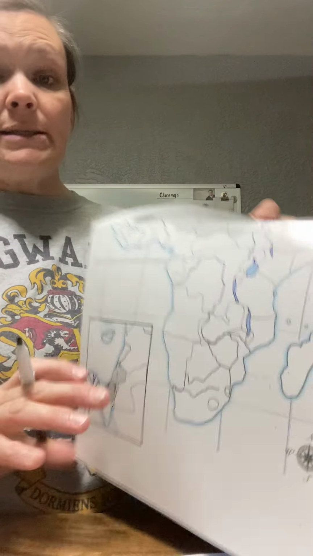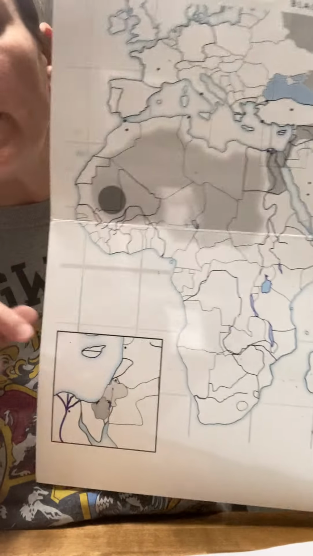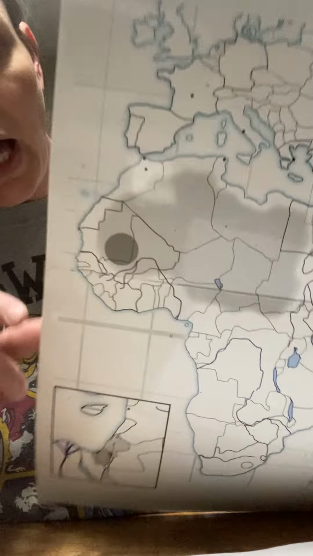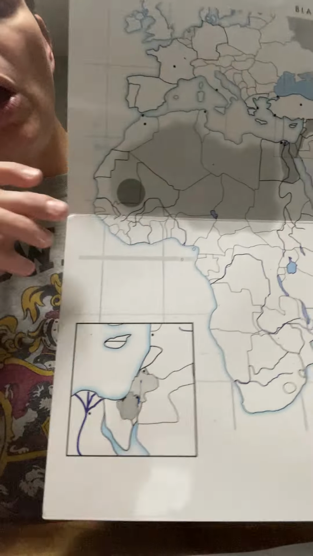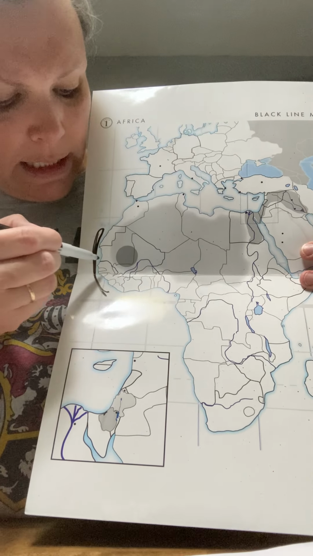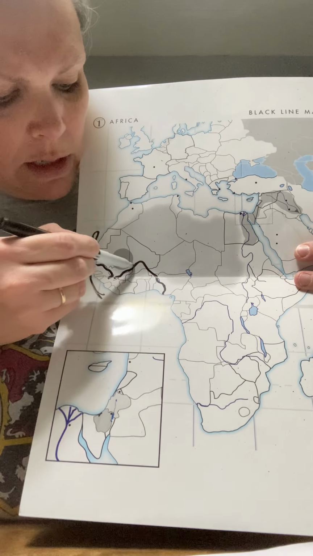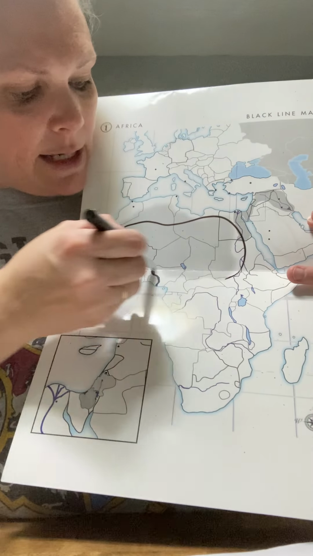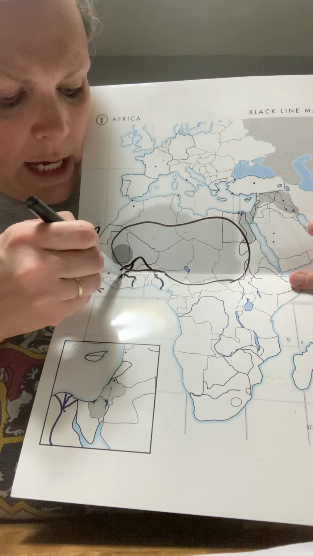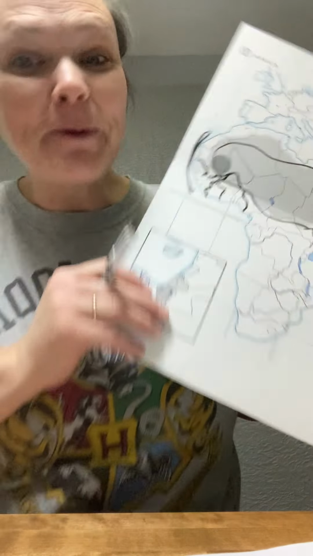Western Africa begins with Atlantic Ocean, Senegal River, and Niger River too. Sahara Desert and the Ivory Coast. With Western Africa, we are through. One more time. Western Africa begins with Atlantic Ocean, Senegal River, and Niger River too. Sahara Desert and the Ivory Coast. With Western Africa, we are through.